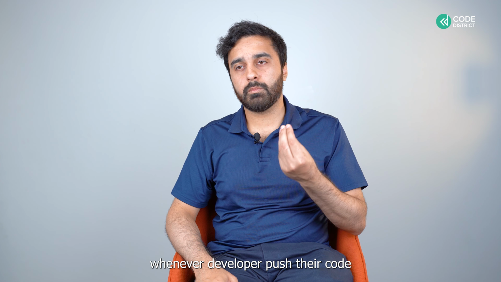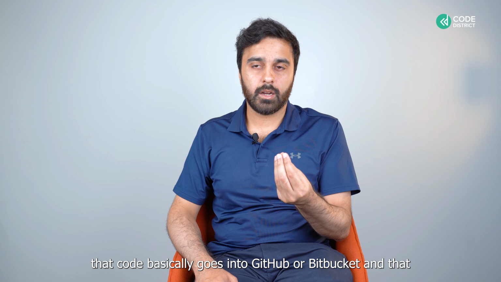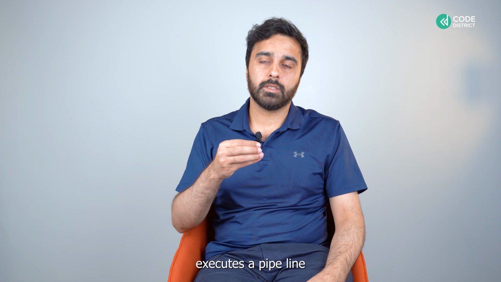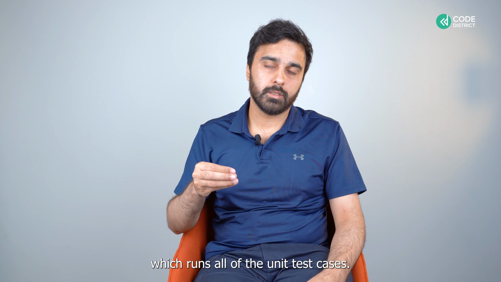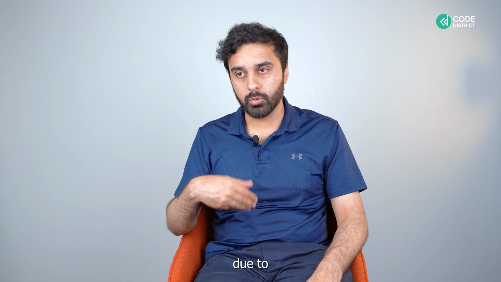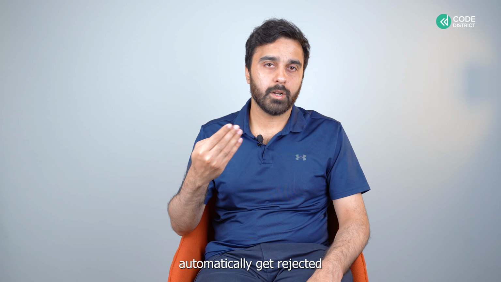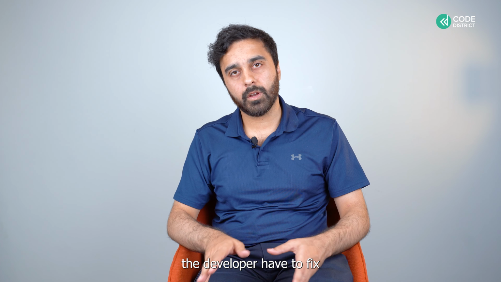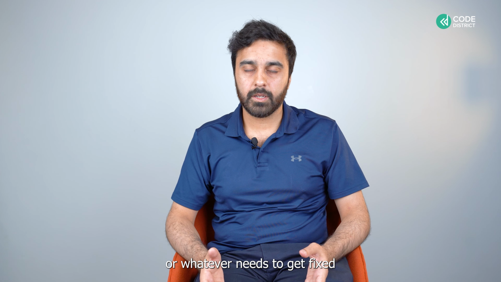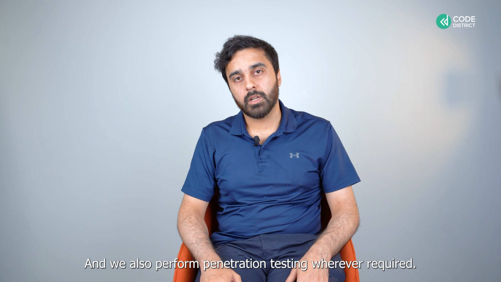So whenever a developer pushes their code, that code goes into GitHub or Bitbucket, and that executes a pipeline which runs all of the unit test cases. If any of the unit test cases fail due to the code being committed, that would automatically get rejected. The developer has to fix whatever needs to get fixed and then resubmit the code. And we also perform penetration testing wherever required.